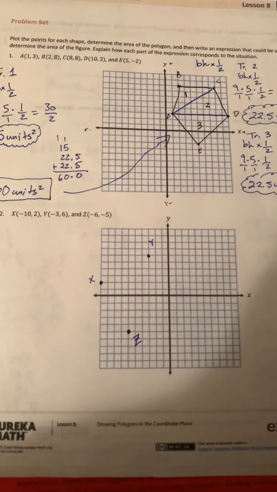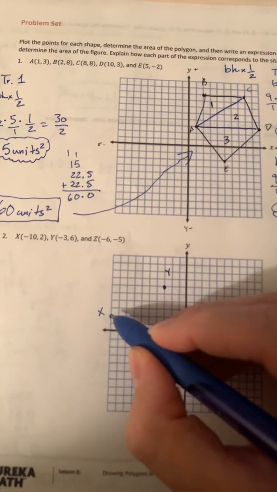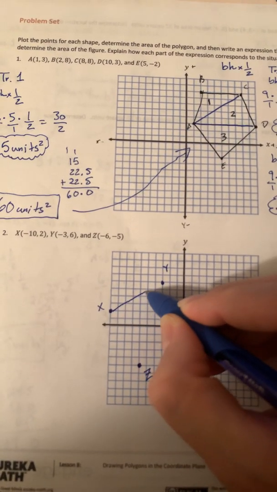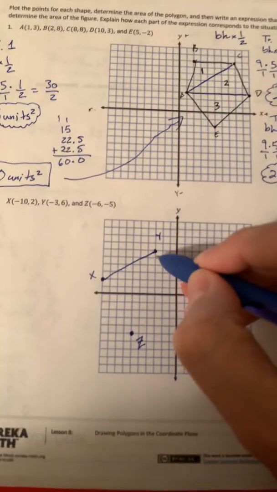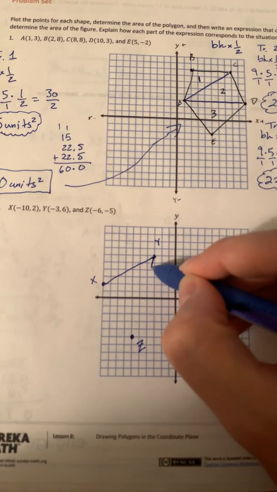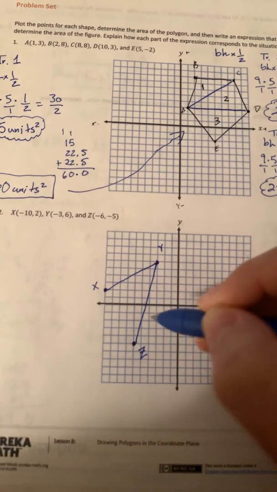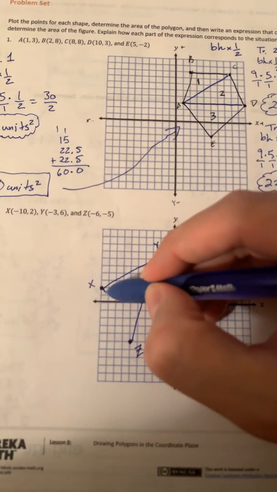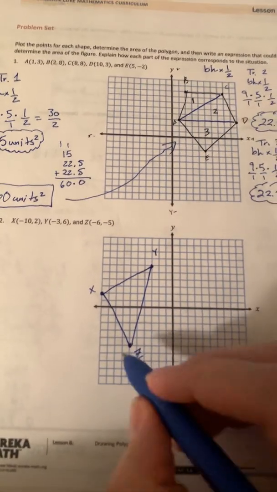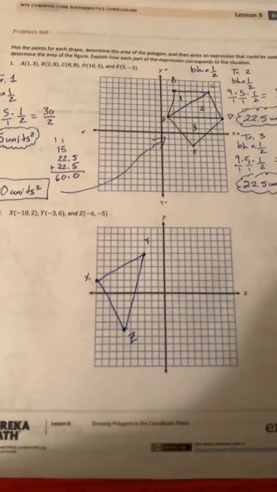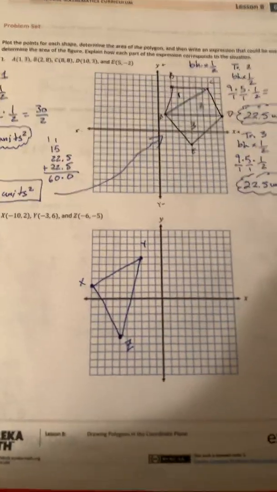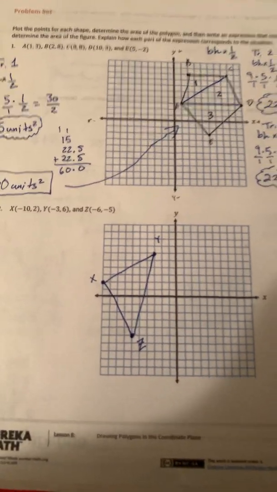Okay, and you know what we need to do is connect them. I'm sorry, you guys, I'm still a little bit, got some little allergies going on, so my voice leaves me, I'm sorry, or if I get trembly. Now we have this triangle right here, kind of looks like a right triangle.